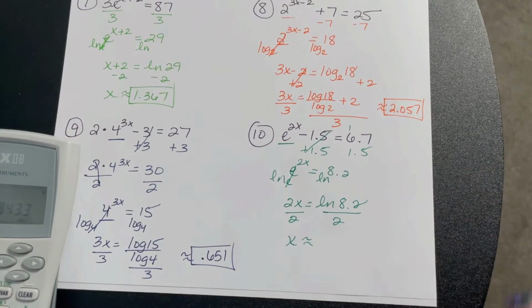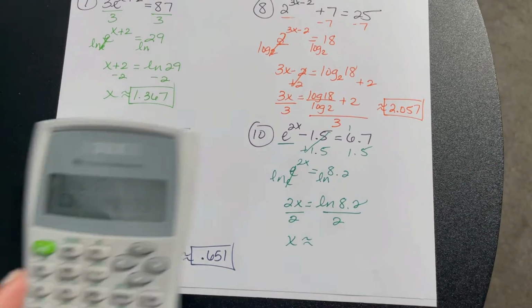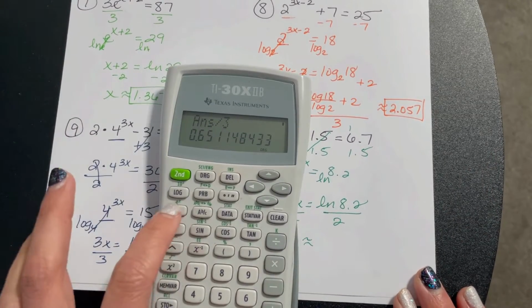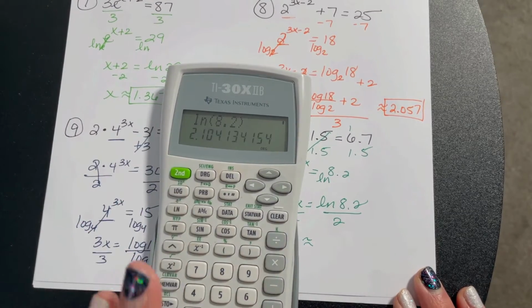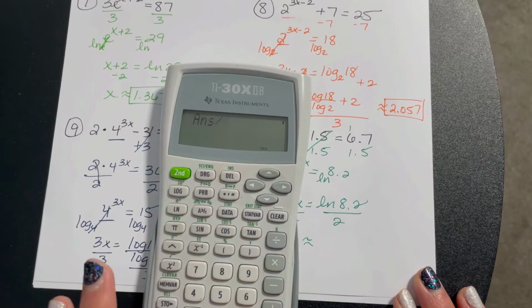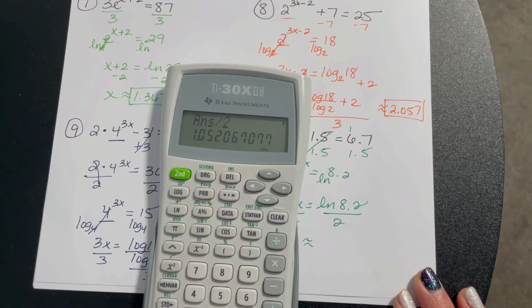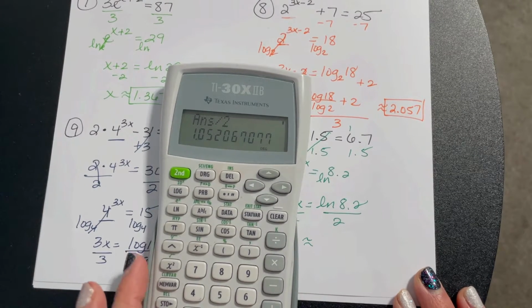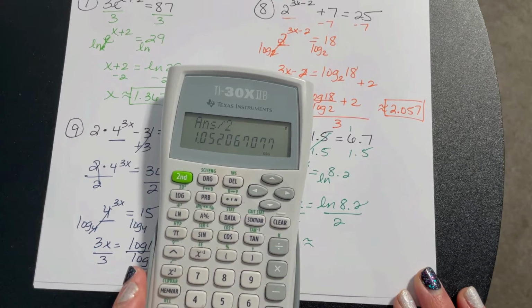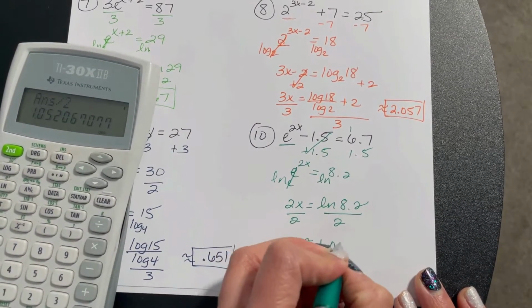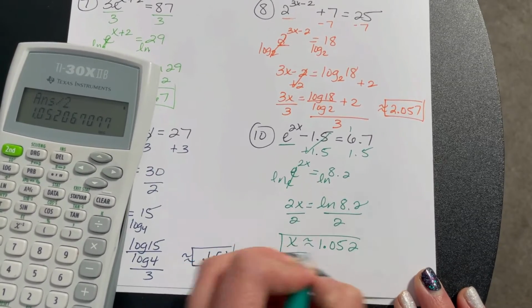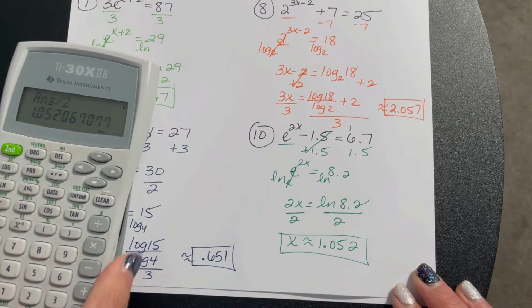So I'm going to hit natural log of 8.2 equals, and then I'm going to divide by 2 and then hit the equal button. So natural log 8.2 equals, I guess I could have put divide by 2 also on the same screen, but sometimes it's better to separate it just in case you type it in wrong. So 1.052. And that was number 10.